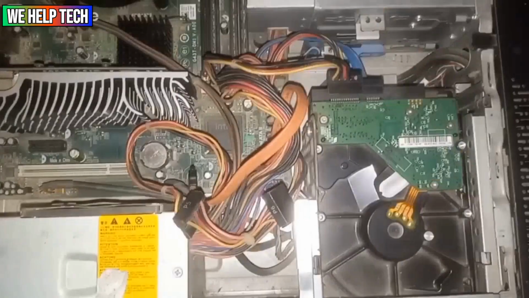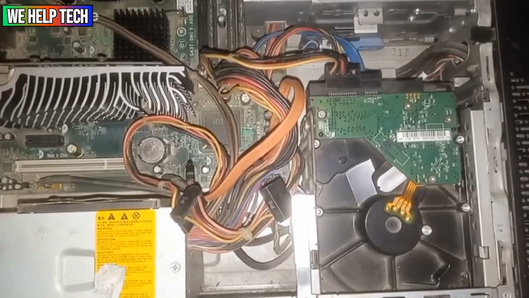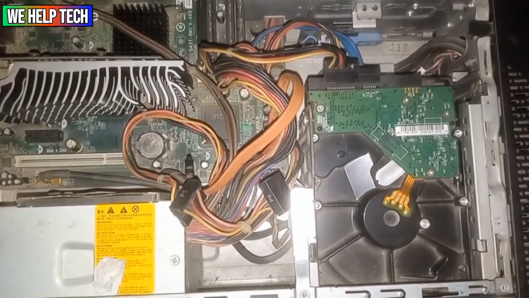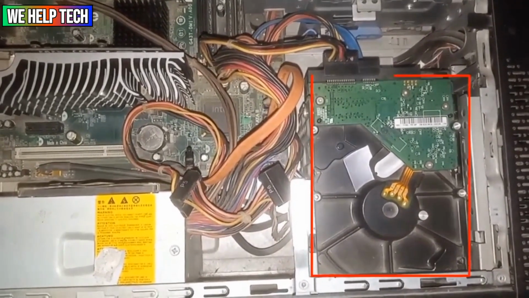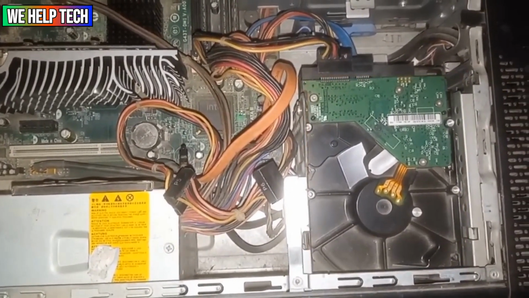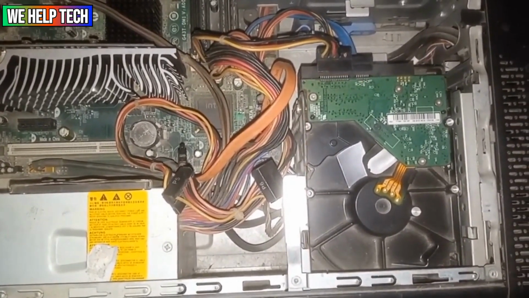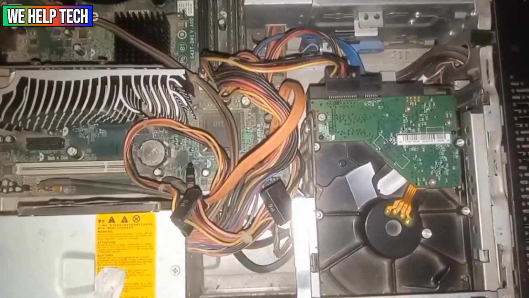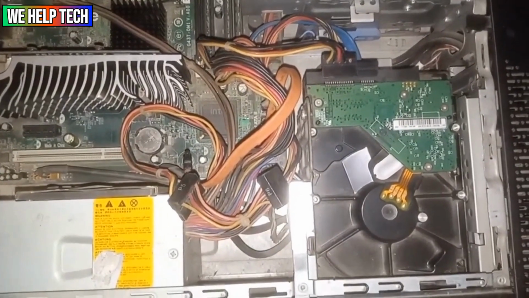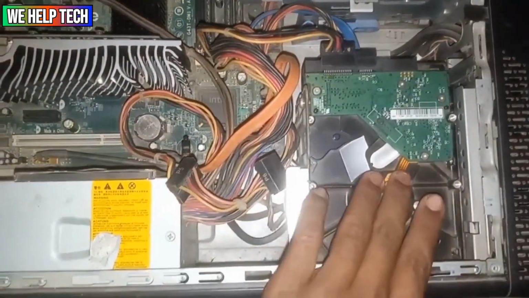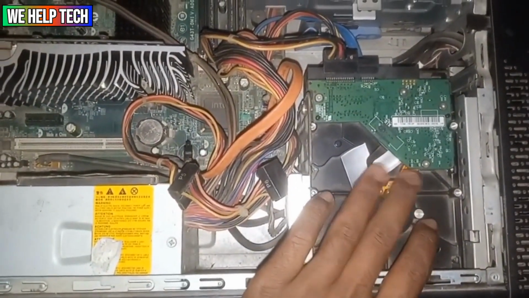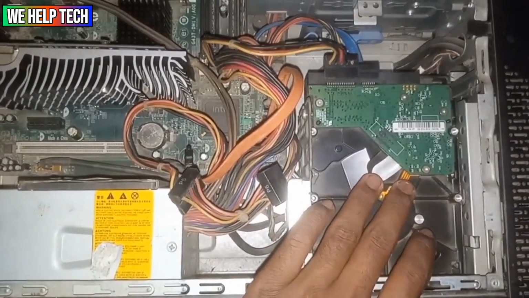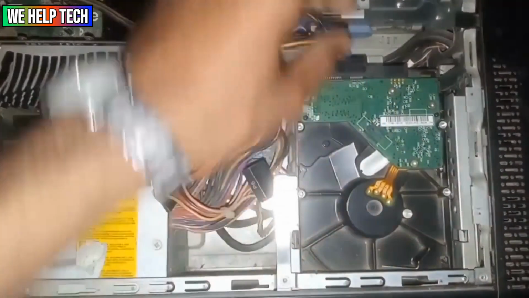After that you have to find your hard disk. The hard disk looks like this. So there are two types of cables connected to the hard disk. First for power supply and second to transfer data. So you have to separate the connectors of these two cables. So here is our SATA cable and this is the power cable.